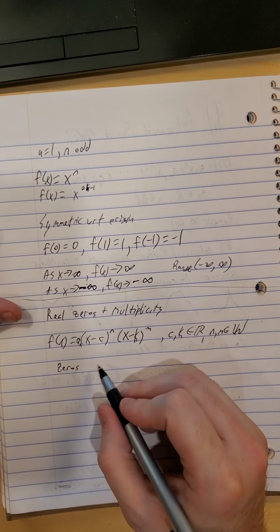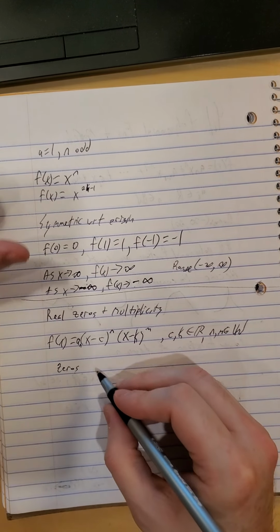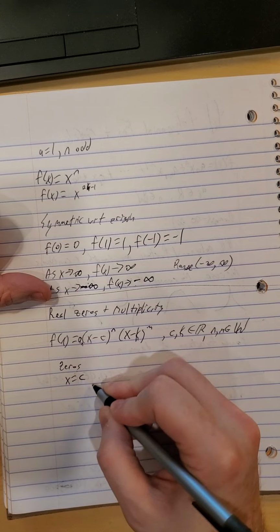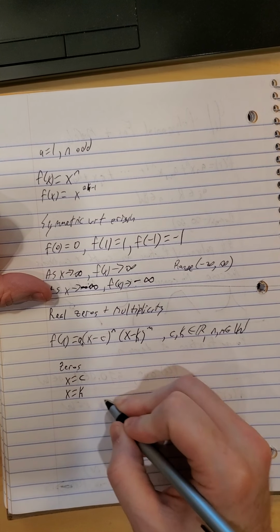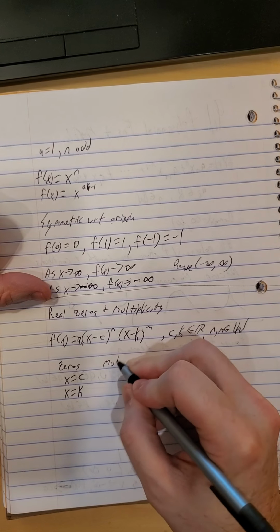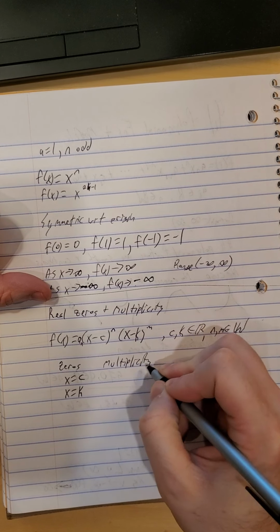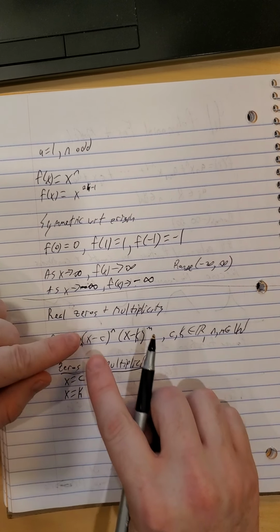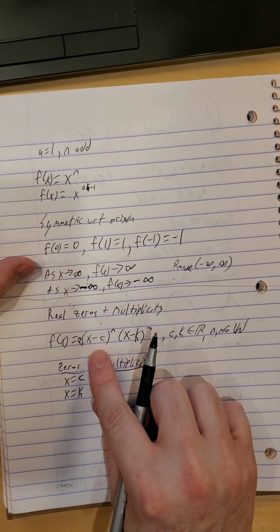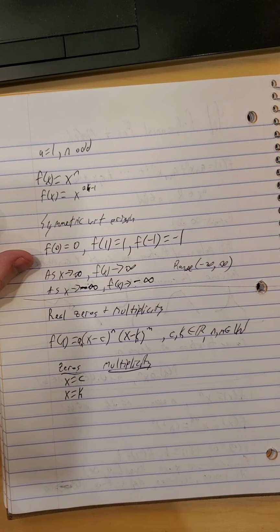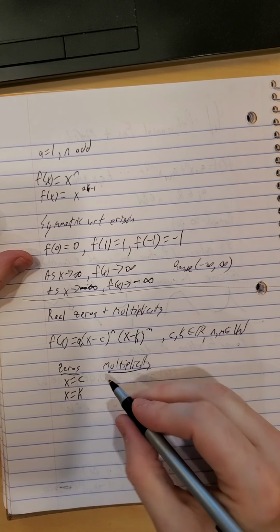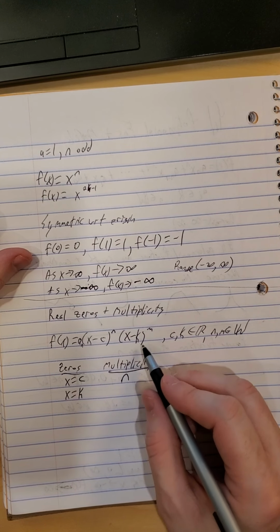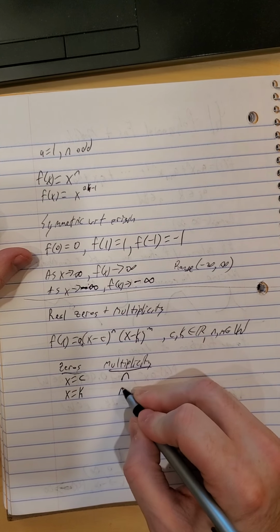The zeros of a function are places where the output would be zero, so those are going to be x values. So this has zeros x equals c and x equals k. Multiplicity is just saying how many times that would have been your answer. So if I expanded this out, I would have n copies of x minus c multiplied together, so our multiplicity there would be n. This one I would have multiplicity of m.